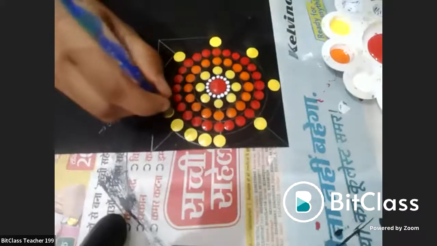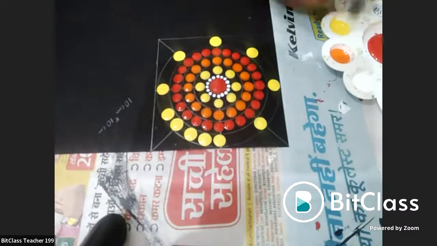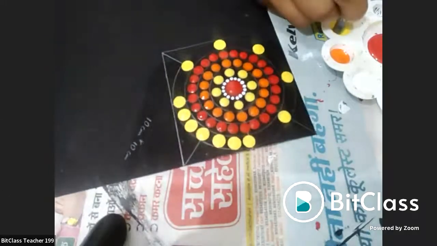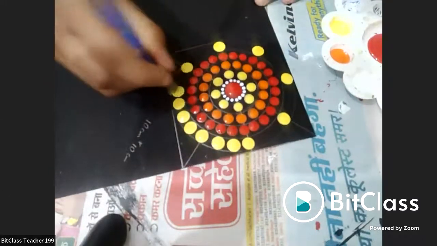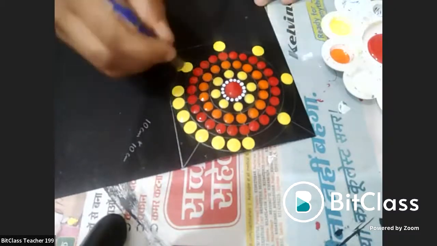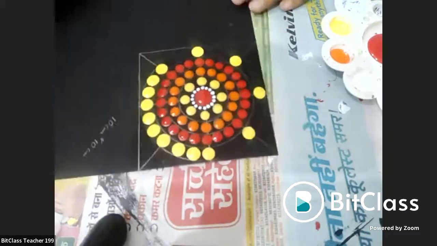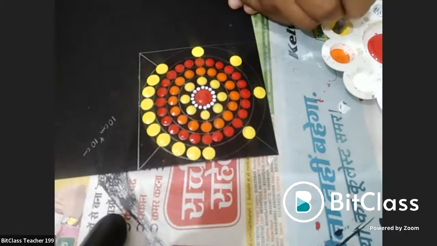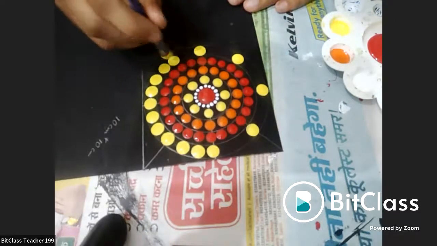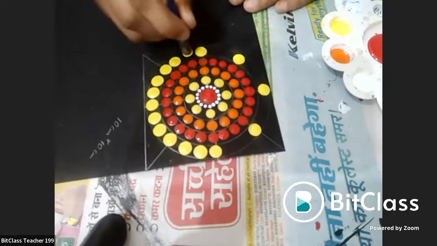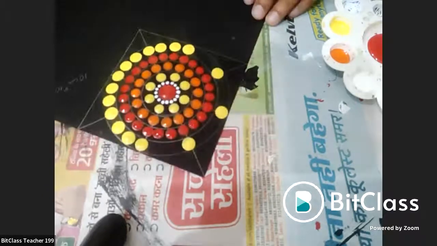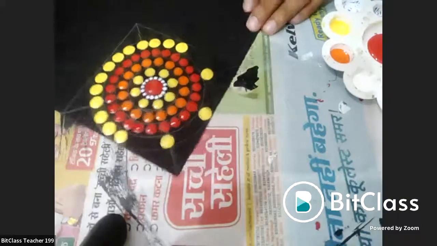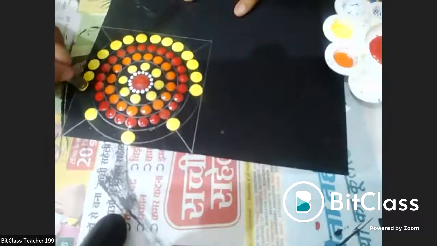Okay. Next, here, one dot, the other dot to be placed here. One dot here, the other dot here. One dot here, the other dot here. Okay, same we will be doing for here also.